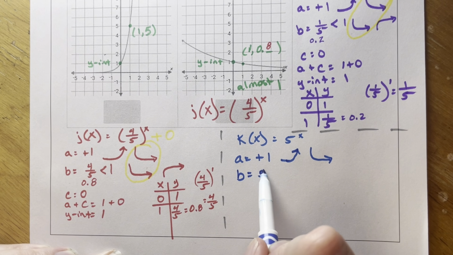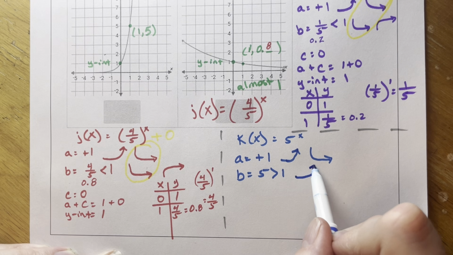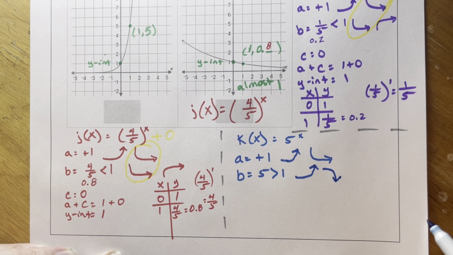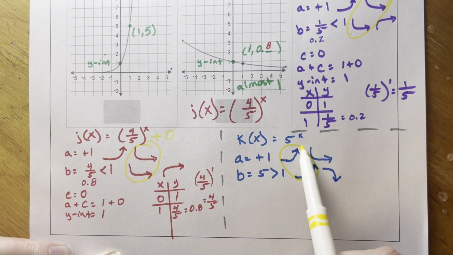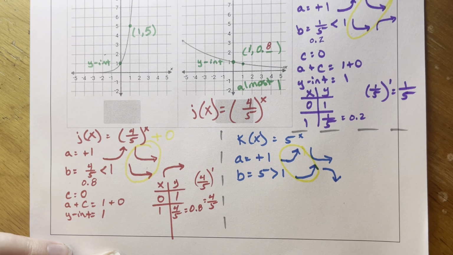And B is equal to 5, which is very much greater than 1. No guesses there. And when B is greater than 1, then we know it's going to travel up and to the right, or it's going to travel very steeply down and to the right. And we see that what these two, A and B, have in common is this nice steep up and to the right. And that is how our third graph does travel. So that's nice to be able to see that what we're expecting to happen is happening.